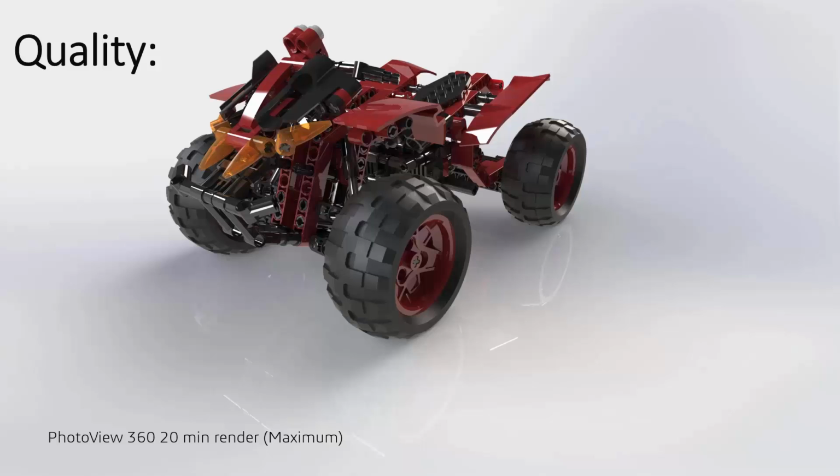And to be honest, most of the time I used best or maximum. In this case, I was using maximum. So the maximum render time was 20 minutes on the PhotoView render here. If I snap down to the best settings, which is often what I use, you don't see a massive difference here.